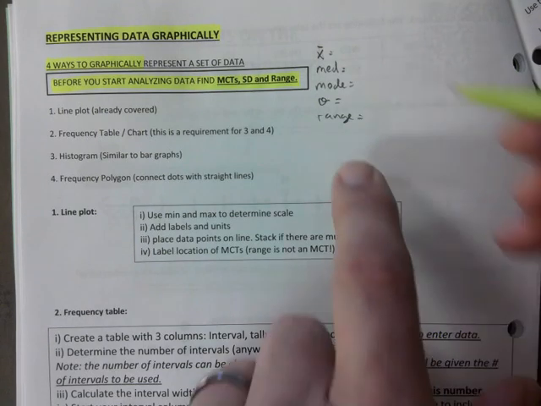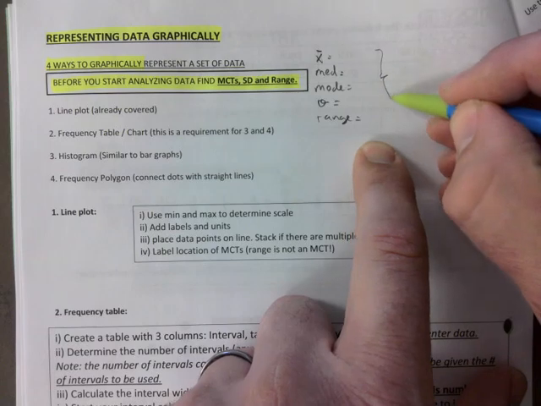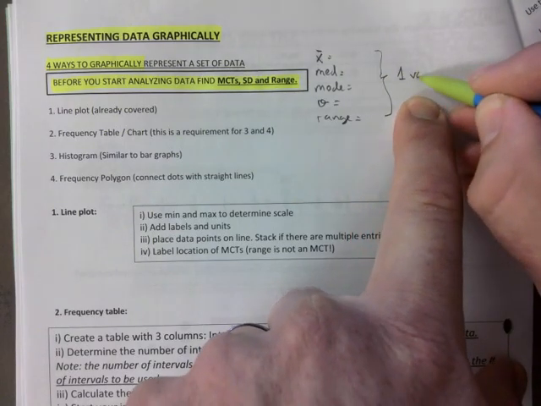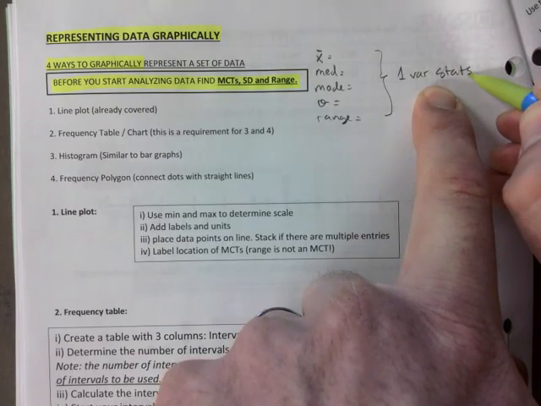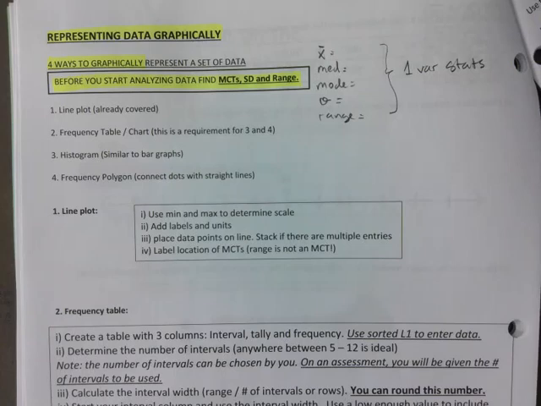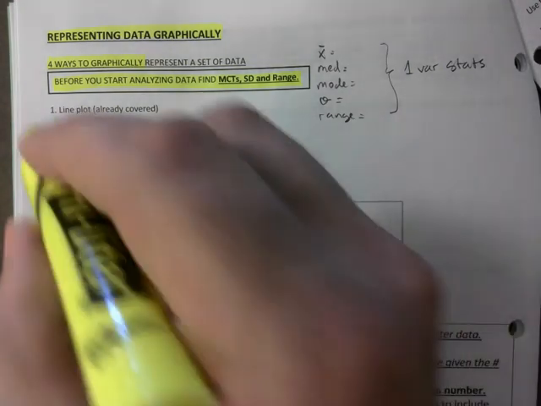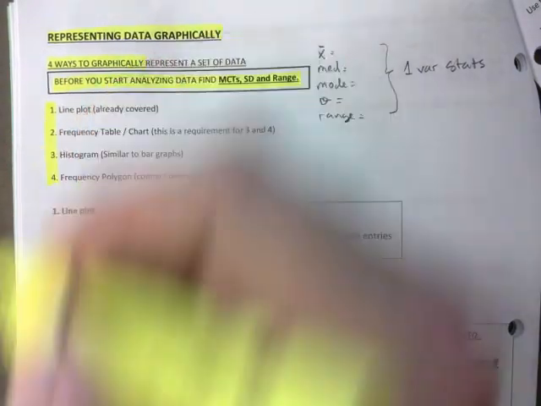And how do you get this? You use one variable stats. So it's a little reminder, because guess what? Once you get to the exam, you might forget how to get there, or what is it that I had to do to get this. And then we have line plots. We've already covered that. So these are the four that you must know how to do.